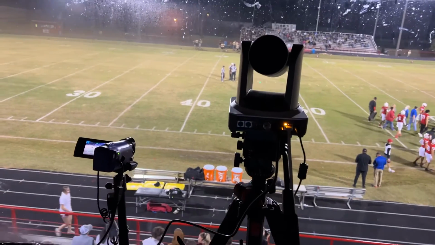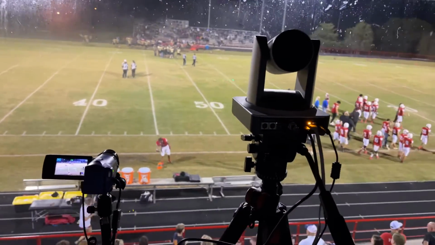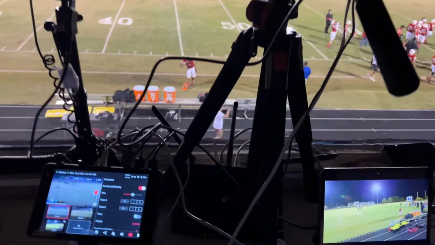The Handycam is my secondary shot. It allows me to have that shot that gives me an intermediate zoom for when I'm changing the placement of my PTZ camera. I don't necessarily want folks seeing the re-zooming, the refocusing of the camera, so I'll give it that second shot with the Handycam.